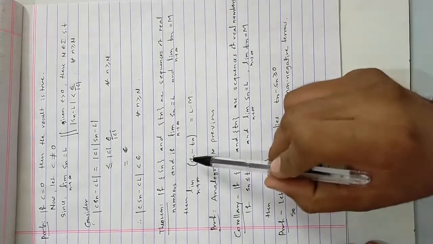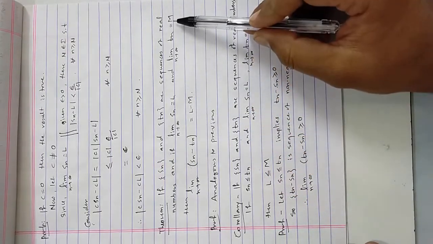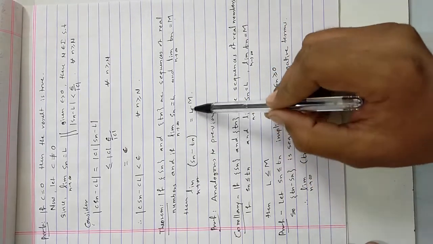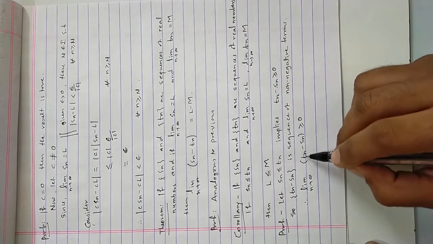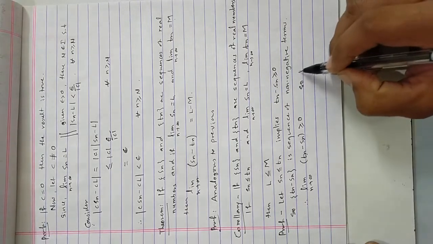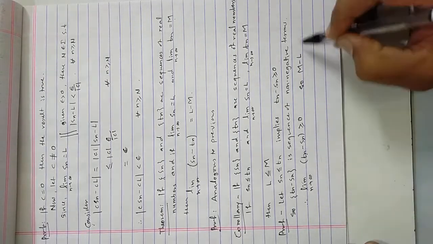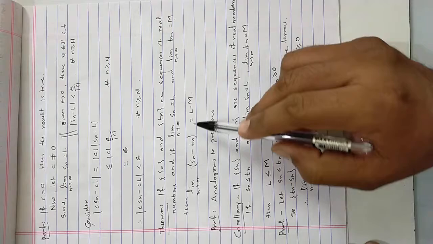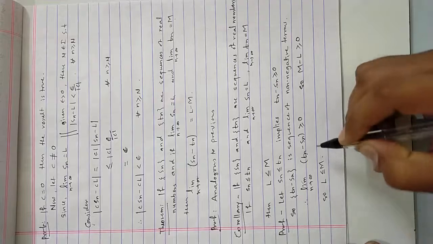And by the previous theorem, if Sn, Tn are sequences converging to limit L and M respectively, then the sequence Tn minus Sn has limit M minus L. So if they are converging to L and M respectively, their limit will be M minus L, right? And as this limit is greater equal 0, M minus L greater equal 0. It is by this theorem. So what we get? L is less equal M.